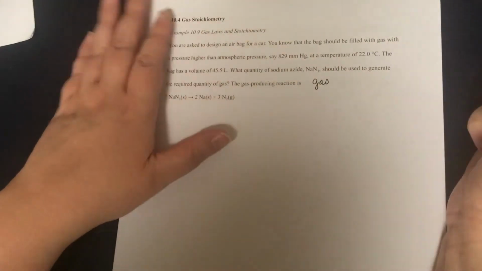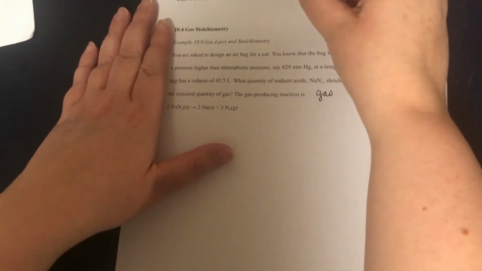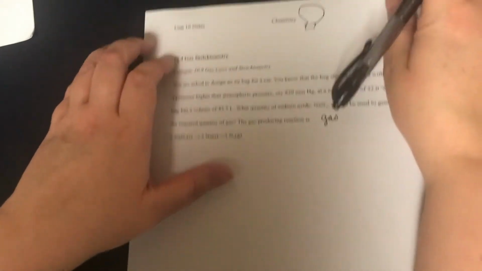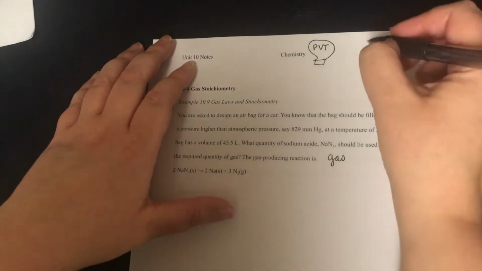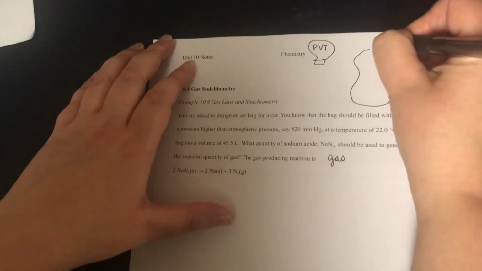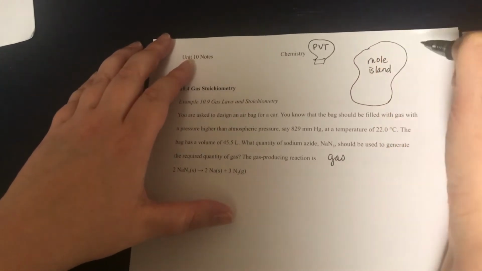So let's think about what's going on here. They've given me a bunch of information about this gas I want to use for the airbag. A bunch of information like 45 liters and some pressure and some temperature. And so to me that all seems like gas information. If I were doing this with my picture, that would put me on the hot air balloon, where I have pressure, volume, and temperature. But I learned from PV equals nRT that I can use pressure, volume, and temperature to get to Mole Island.